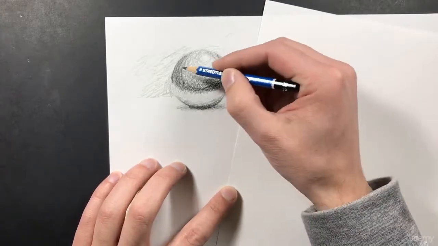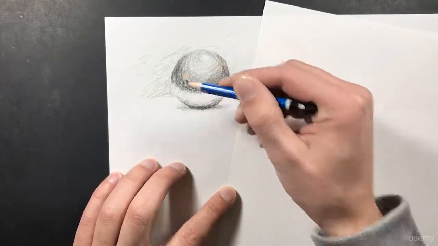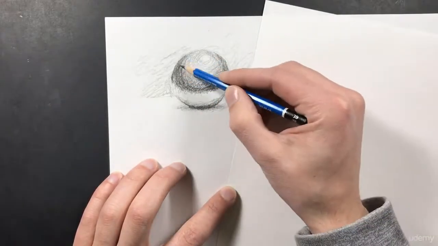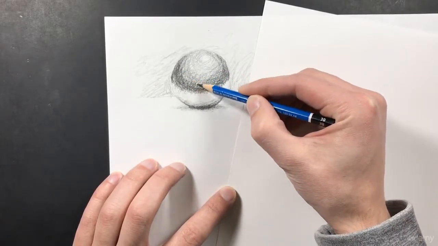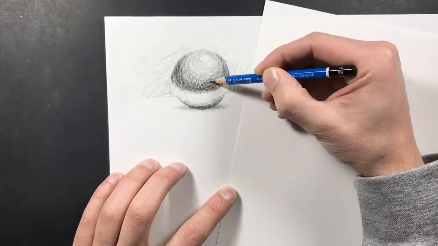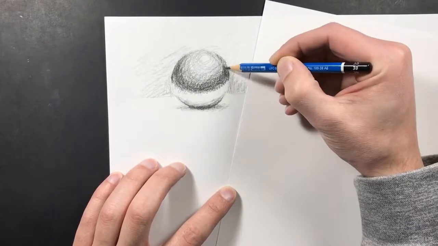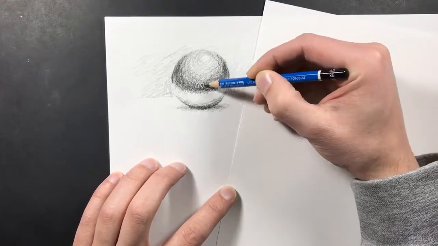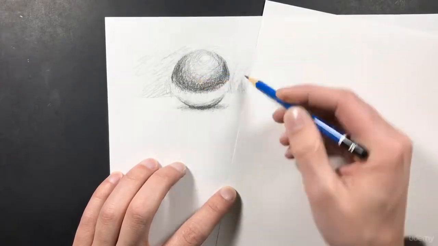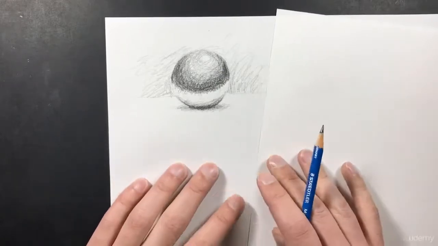Perfect. Now really quick, I'm going to come back up here into this top area, and I'm going to darken this just a little bit more so it stands out more and creates more of an illusion of reflection. Alright, now let's move on to our background area.